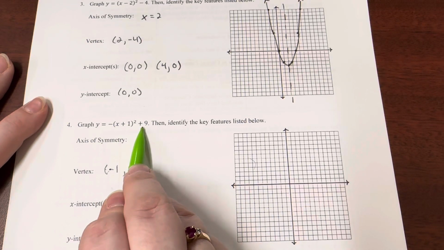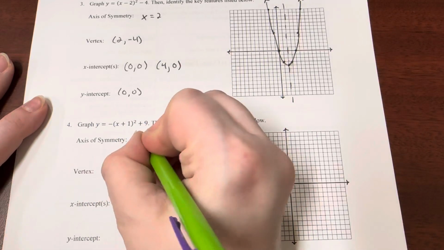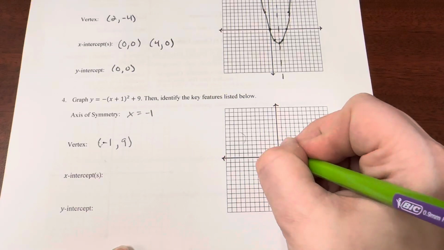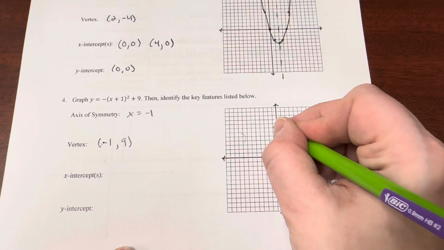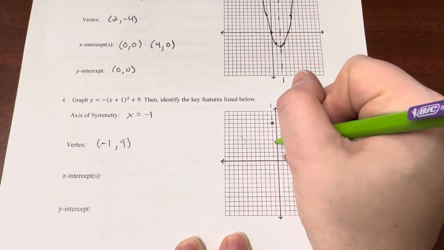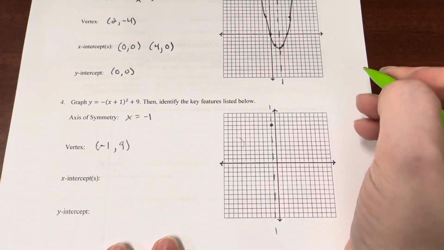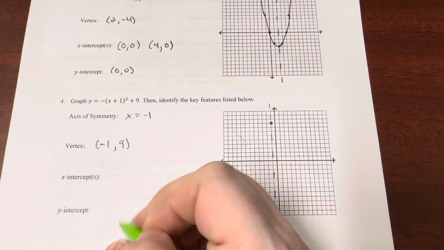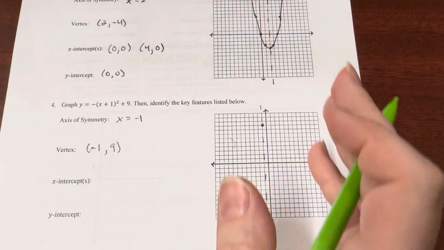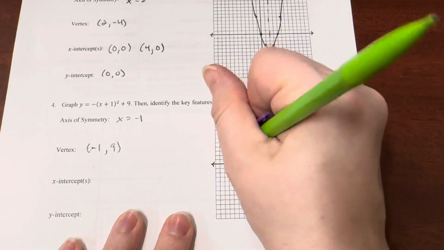In our generic formula, this had a plus sign, so I need to use the same sign as is there. So positive 9. My axis of symmetry will go through x equals negative 1. So I'm going to the left one and then up 1, 2, 3, 4, 5, 6, 7, 8, 9. I'm going to draw my axis of symmetry. And now I need to open downwards, but I'm still going to use that same pattern because this is times a negative 1. If it were times negative 2, then I would double my pattern and so on, like I mentioned in the previous graph.